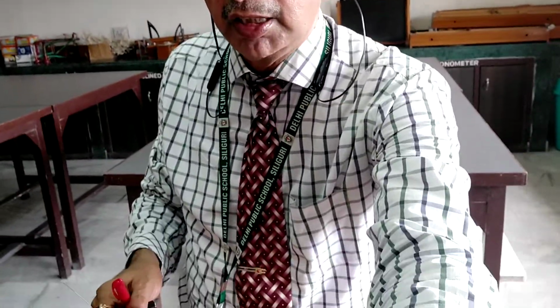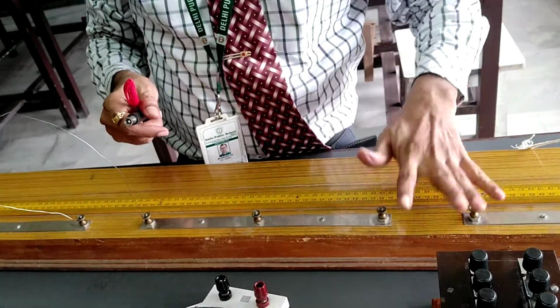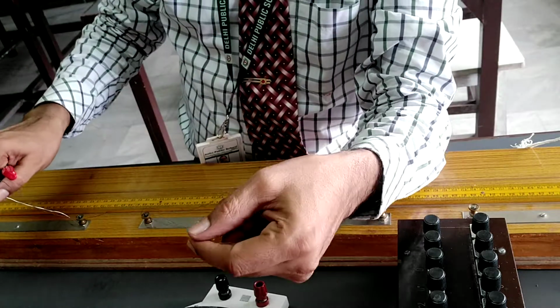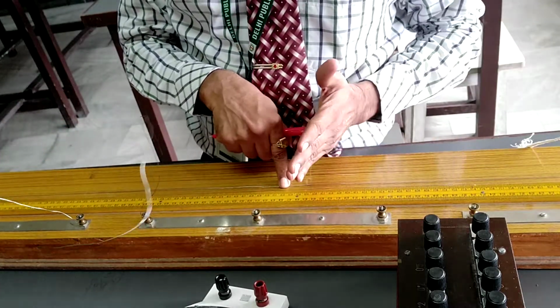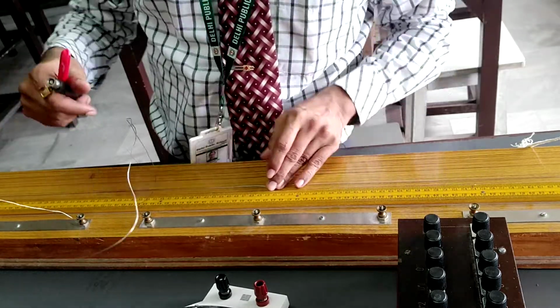By getting a balance point, you can see it now becomes like a Wheatstone bridge. The known resistance is your P, the unknown resistance is your Q, the first length from 0 to the jockey will be R, and from the jockey to the other end will be your S. So we get the 4 resistances.